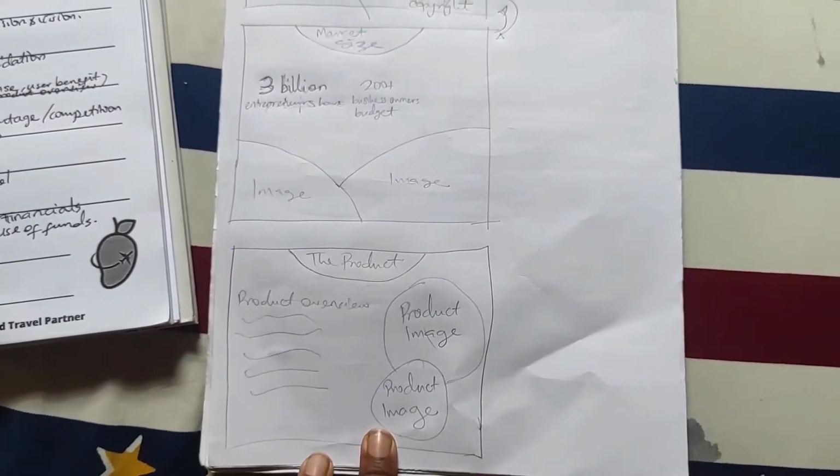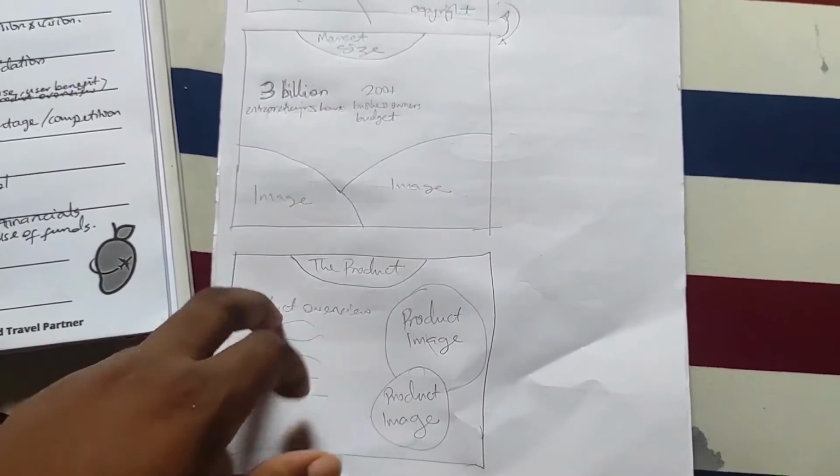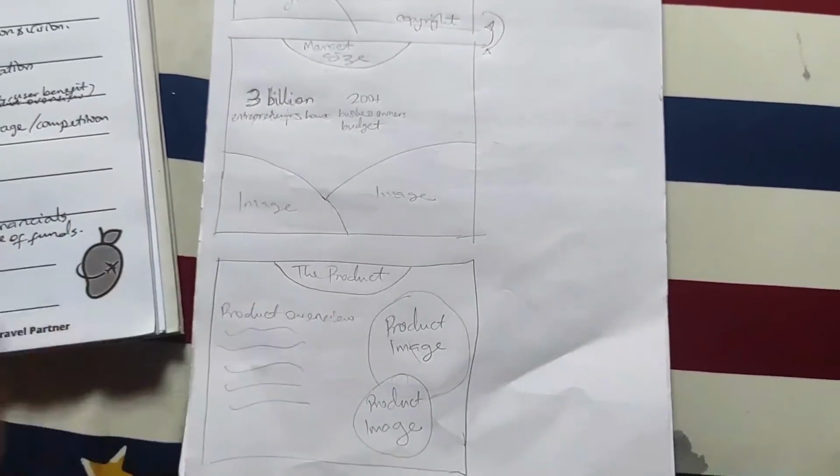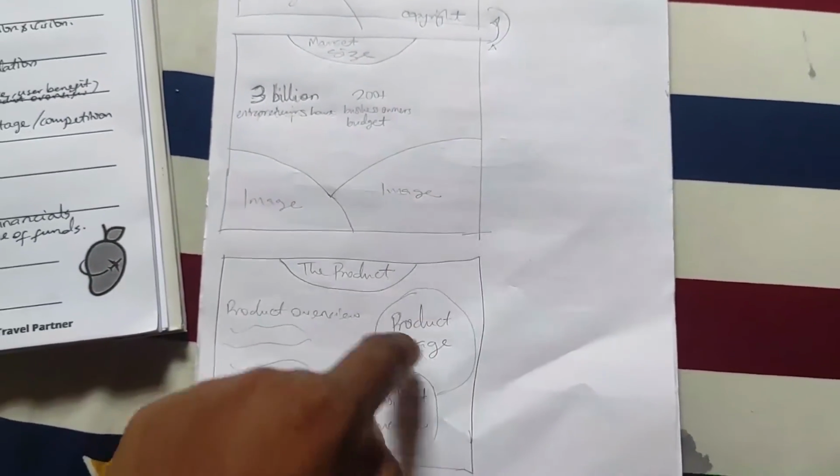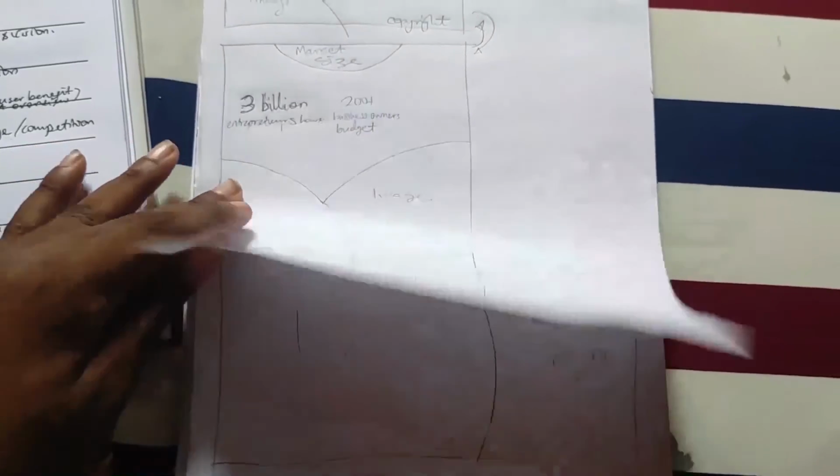Then this is the product overview. The product overview is basically what the product does, and what it is: an app, is it this, like that. And then here I'm going to put screenshots of the business finance design, which is not ready yet.